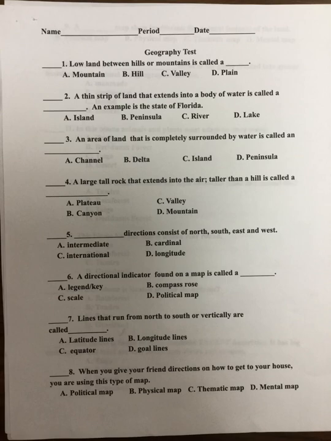Question number 2. A thin strip of land that extends into a body of water is called a blank. An example is the state of Florida. Is it A, island, B, peninsula, C, river, D, lake?